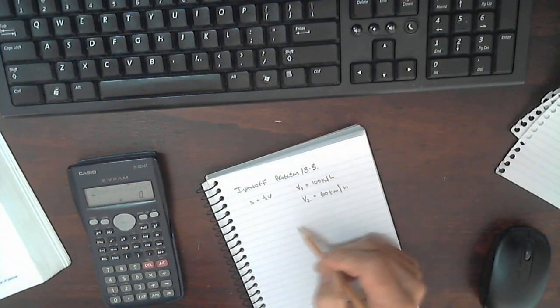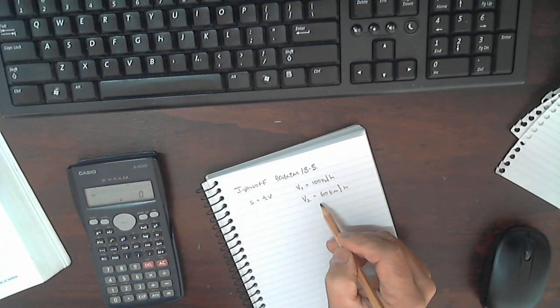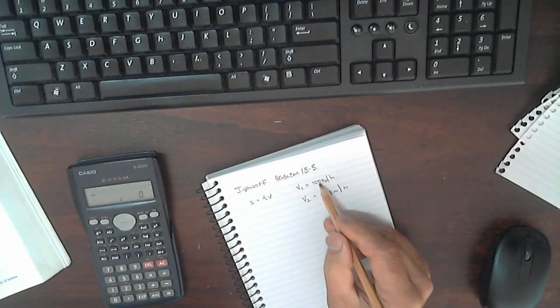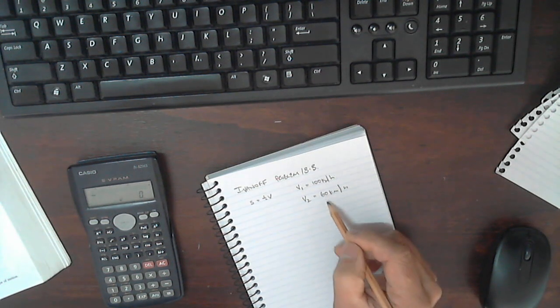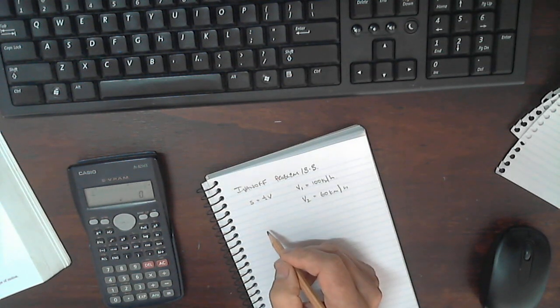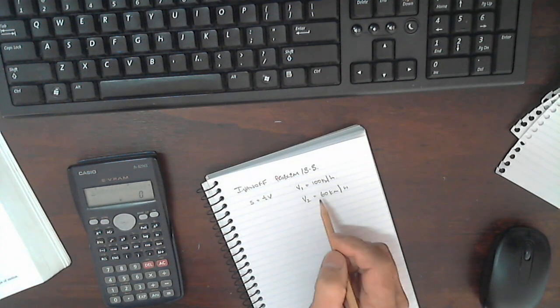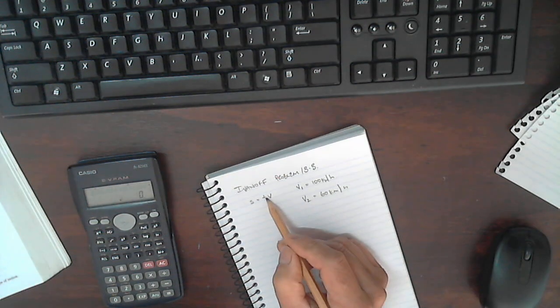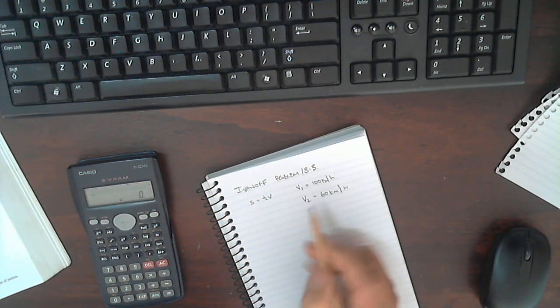From that we can calculate our average velocity, and it's not combining the two and dividing by 2, that doesn't really work. What we really need to do is find the time from these two.